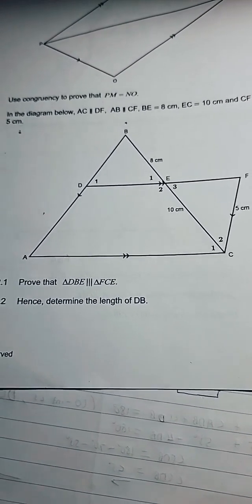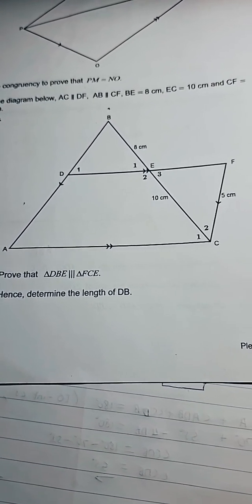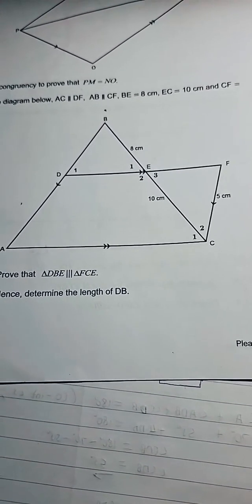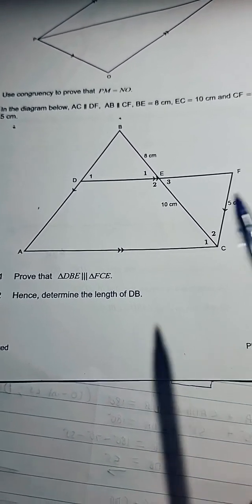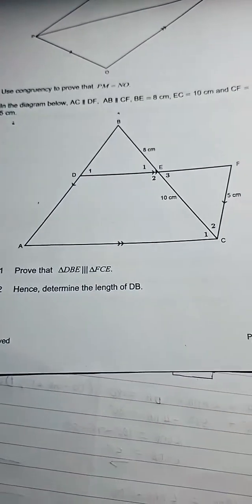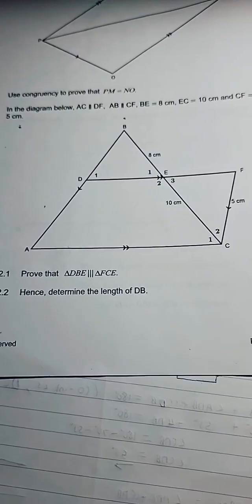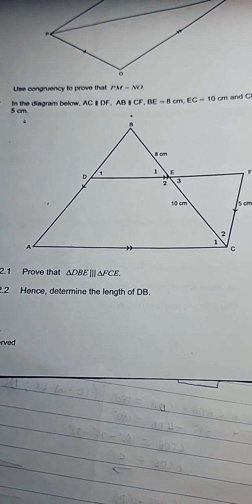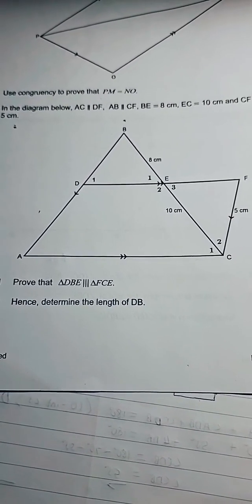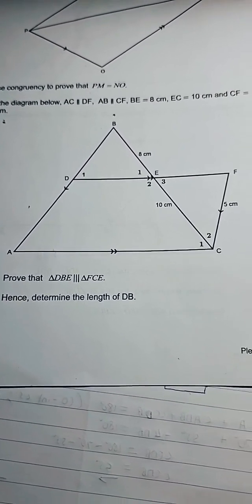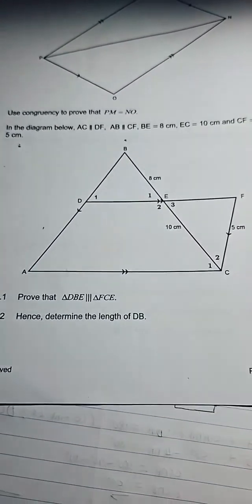Now, before I answer this question, I want to speak a little bit about what similarity is and provide a little bit of context, so that when I answer this question, you are not completely lost about what I'm doing. Just like I did with congruency, where I explained the cases of congruency and what congruency is about, I want to explain a little bit about what similarity is.